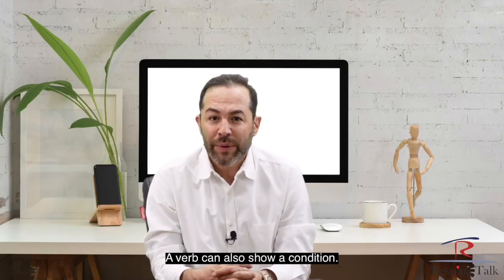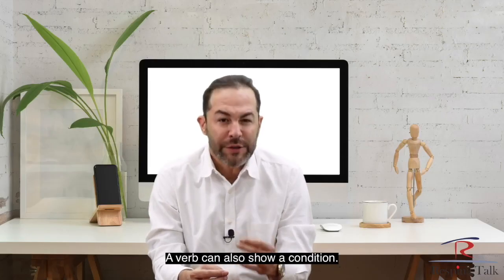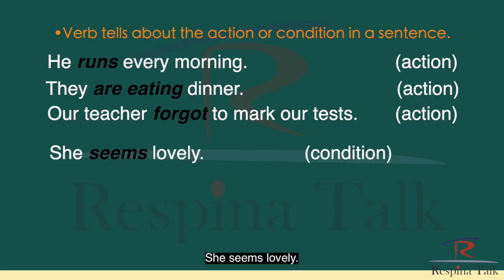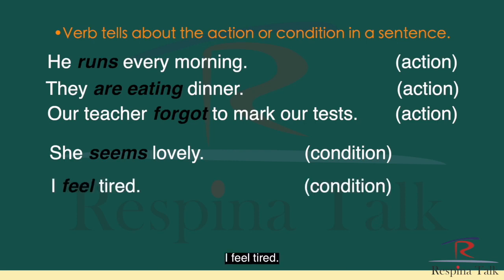Now, a verb can also show a condition. Let's look at some examples. She seems lovely. Here, the verb is seems, and seems is showing a condition. Look at another example. I feel tired. Here, feel is the verb, showing a condition.